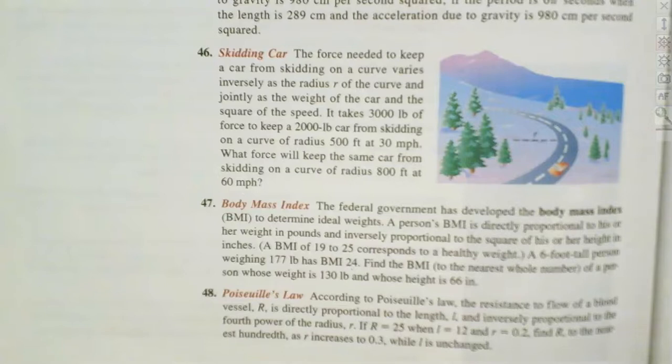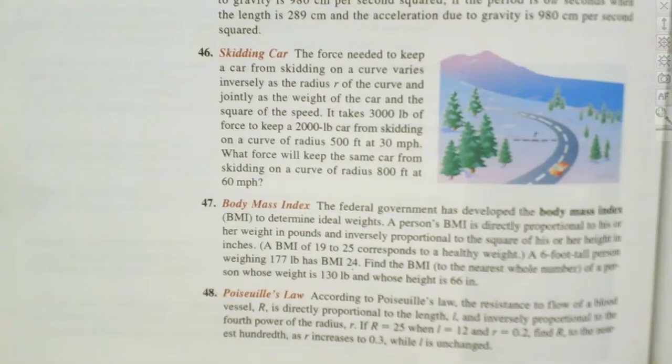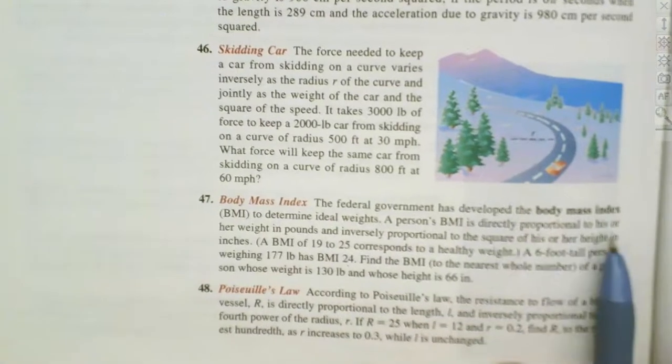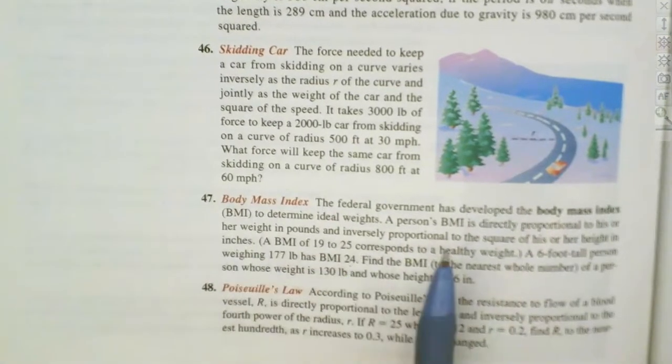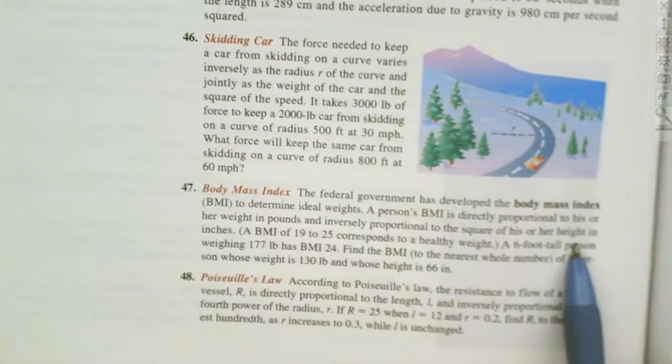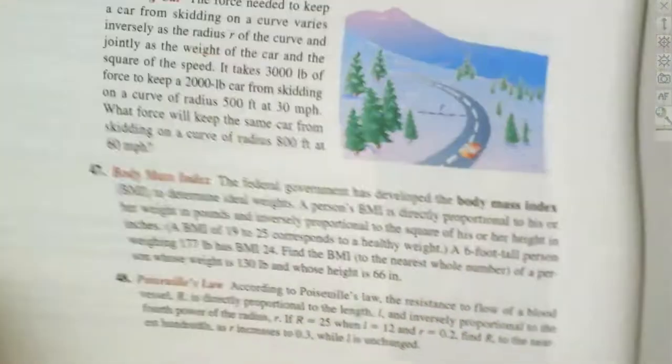Now, what happens with the BMI? There's two parts to it. The person's weight, right, and the height of that person. So, what happens when your weight goes up? Your BMI goes up, right? What happens if you look at a taller person with the same weight? If a person's taller, the BMI is what? Less. Okay, so the BMI is directly proportional to his or her weight and inversely proportional to the square of the height. Has to be in inches, though.